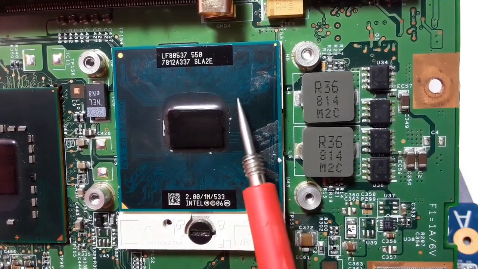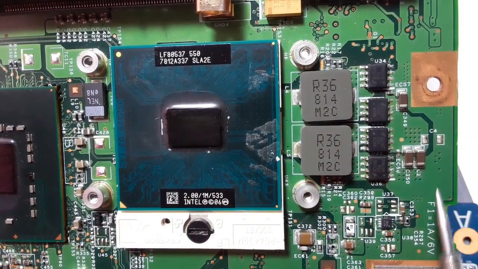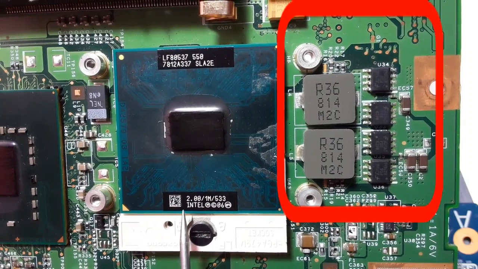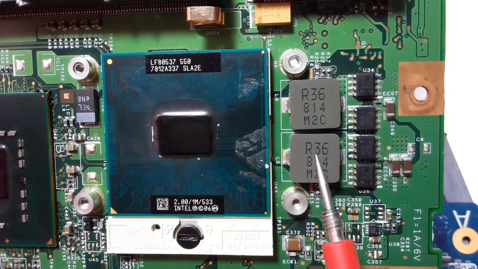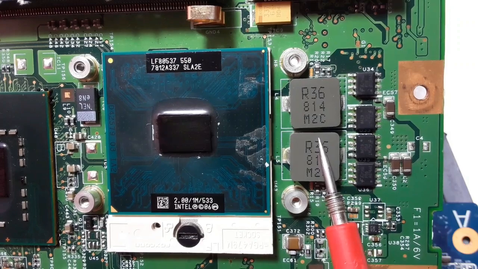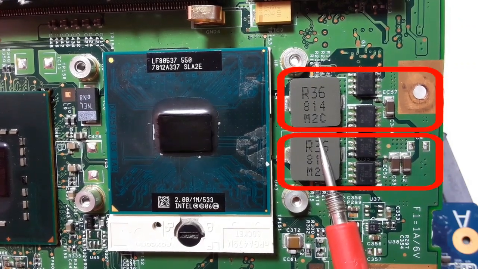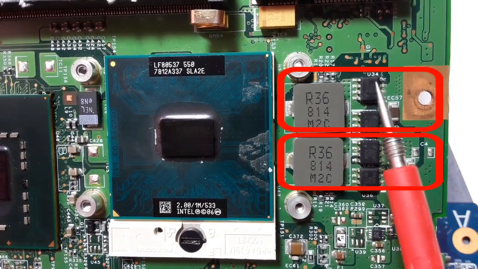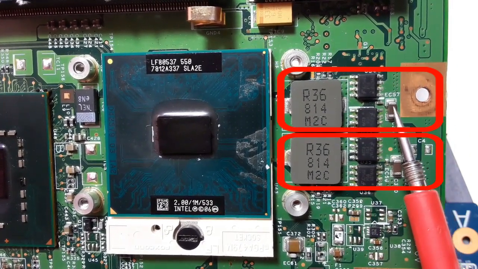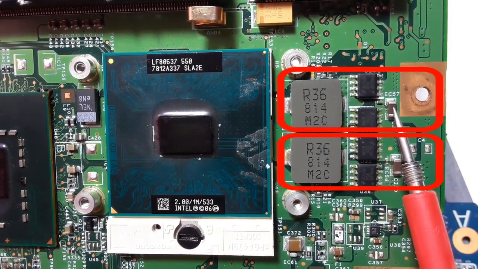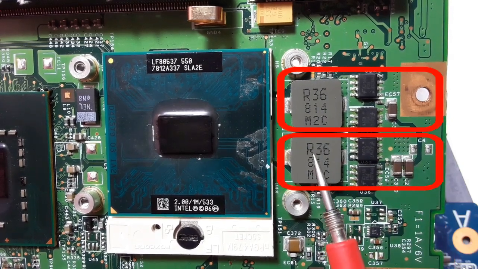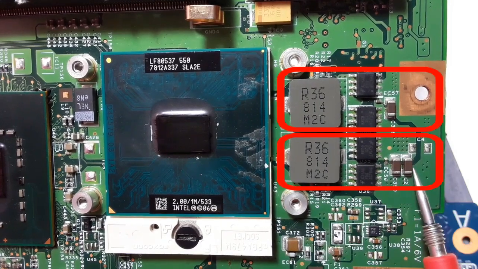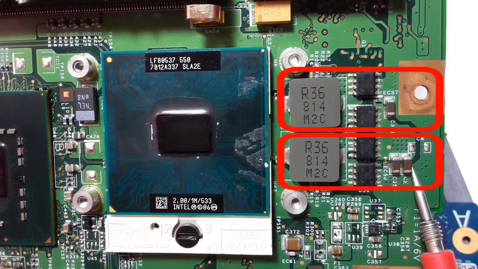Here we have the CPU, and this is the CPU circuit, where we have inductors and MOSFETs. We have two inductors, which means two power channels for the CPU, because each inductor means one channel. Here we have an inductor with two MOSFETs and this ceramic capacitor. This is one channel. We have another inductor, two MOSFETs, and two ceramic capacitors. This is the second channel.